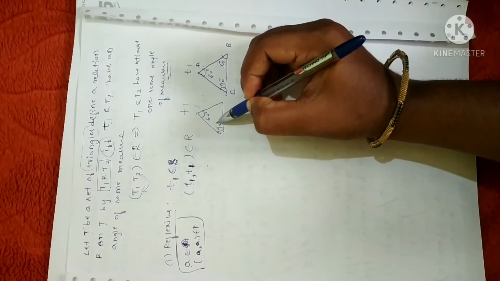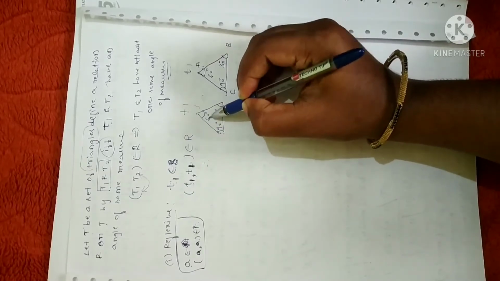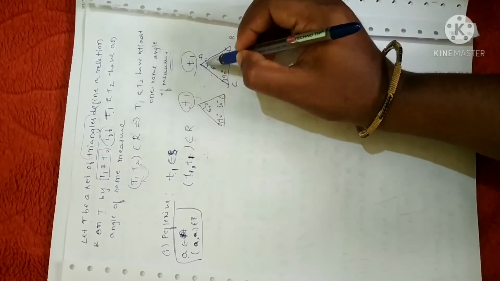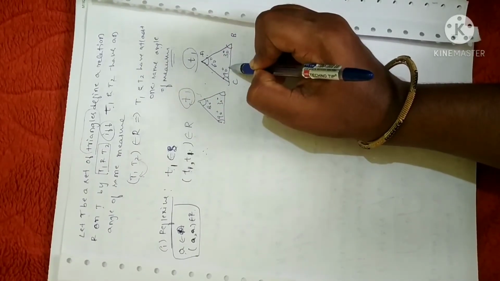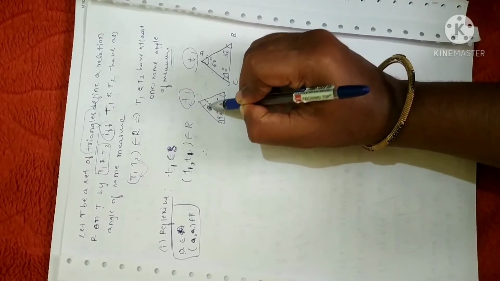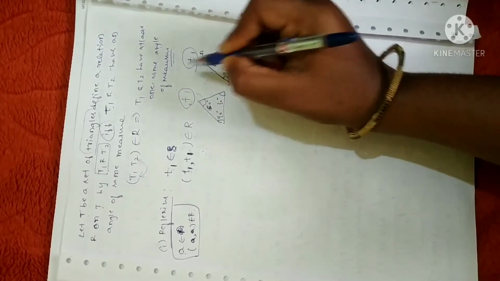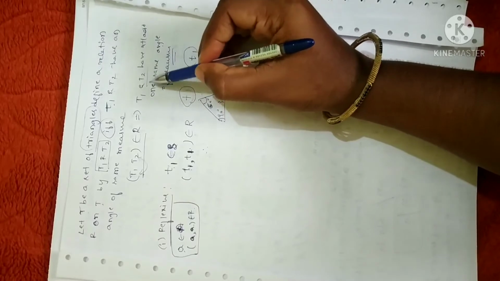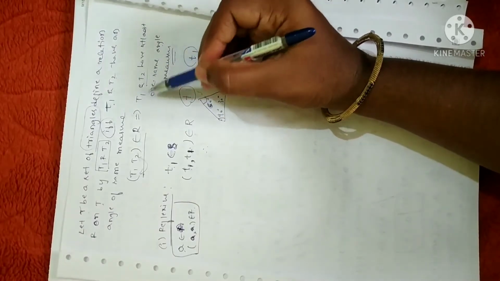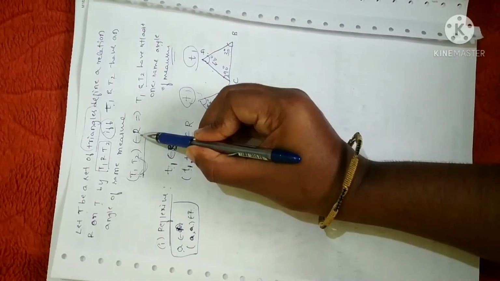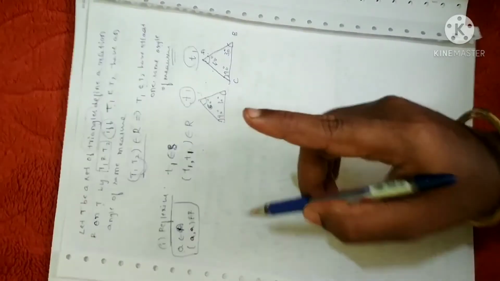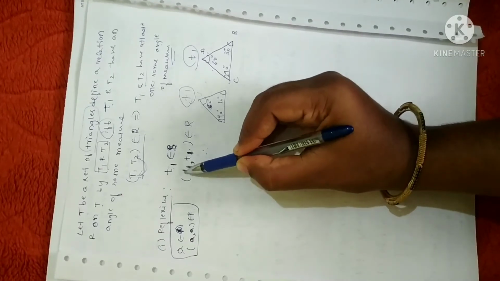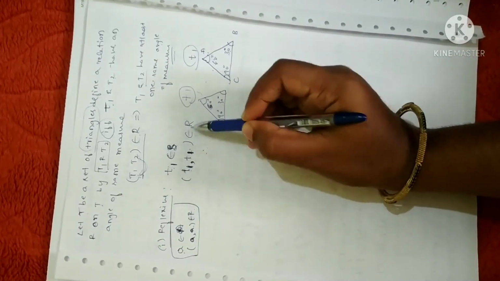60, 90, 30. Clearly, in both these two triangles, at least one angle is the same. Here in this case, all three angles are the same. Anyhow, we can say at least one angle has the same measurement. That is what the definition of the given relation is. T1 and T2 belong to R only when these two triangles have at least one equal angle. So that is the reason I have written (T1, T1) is in R.